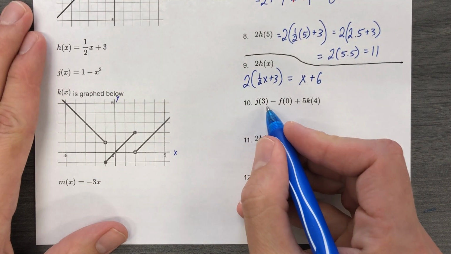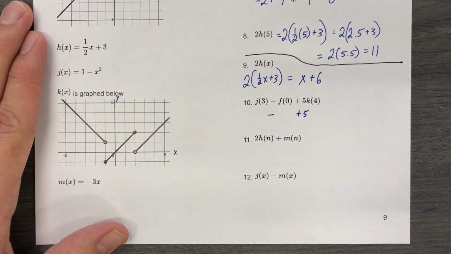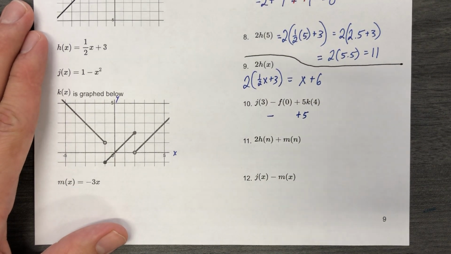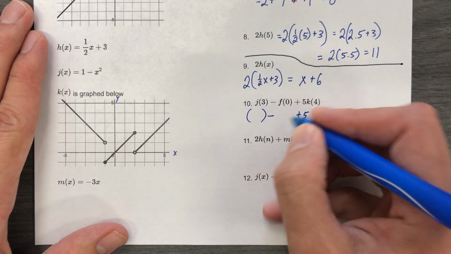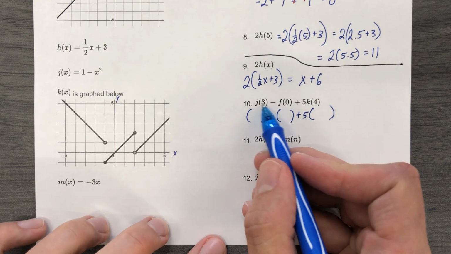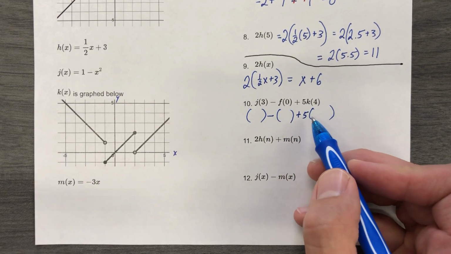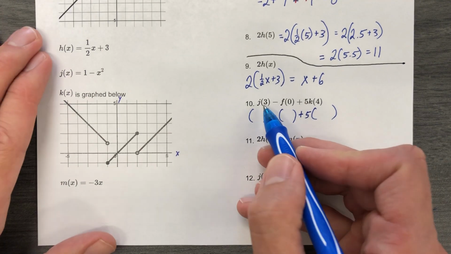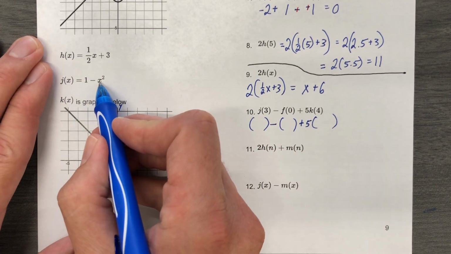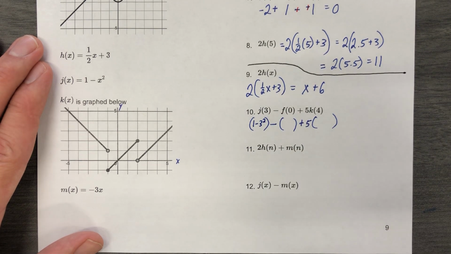j of 3 minus f of 0 plus 5k of 4. Okay? So there's a lot going on here. Let's parenthesize, maybe a little too much, but there's that. We need to figure out what j of 3 is. It's going to go there. f of 0 is going to go there. k of 4 is going to go there and get multiplied by 5. Okay? j of 3, so we're going to plug a 3 right here. So we're going to have 1 minus 3 squared. We'll deal with that later.